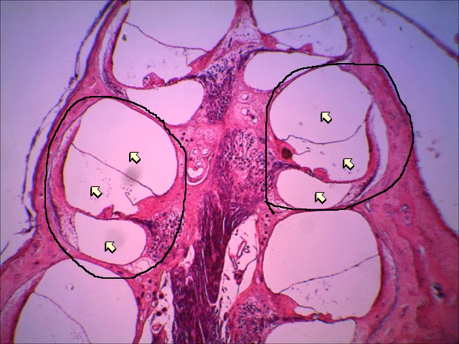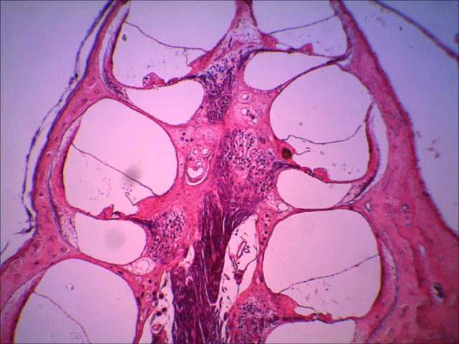Okay, so if I clear this slide of the arrows and the drawings, all right, let's look at it a little more closely. In just one of these circular areas with the 3 compartments, the upper compartment has a name. That's called the scala vestibuli, and it's filled with perilymph. The lower of the 3 compartments, also filled with perilymph, is called the scala tympani. And then the middle compartment, known as the cochlear duct, is filled with endolymph.